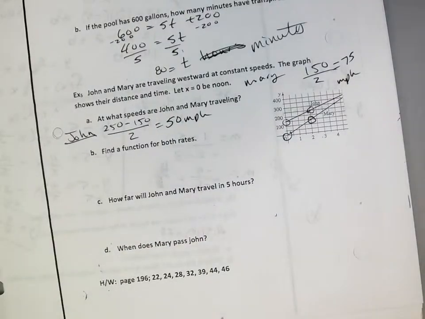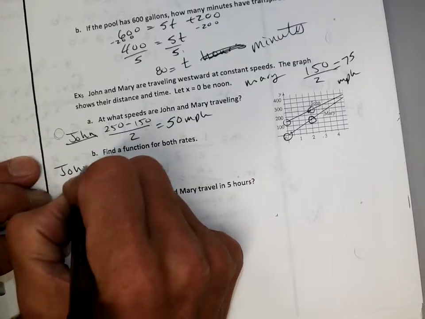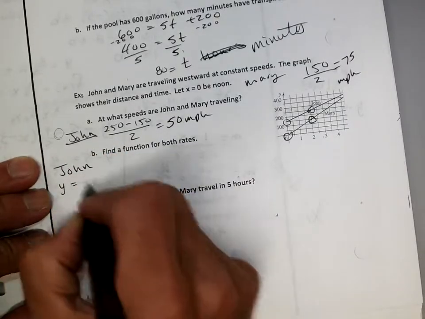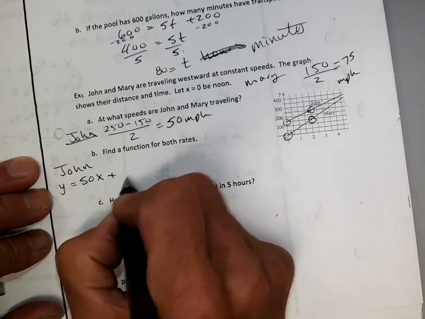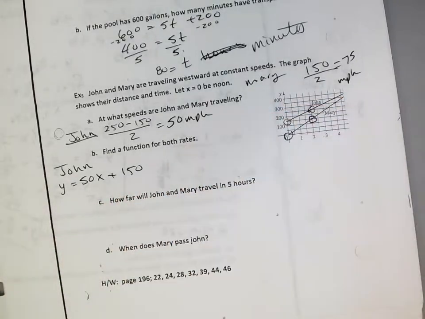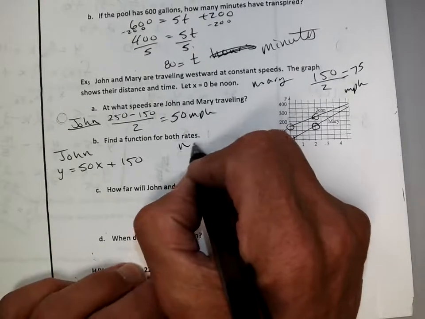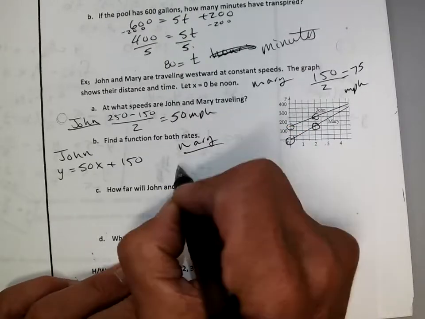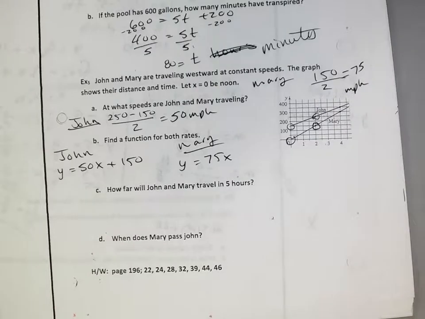Find a function for both rates. That's easy, okay? So we'll do John. It's going to be y equals 50x plus 150. Right? And Mary, what's Mary going to be? 75x plus 0, but that's silly, right?